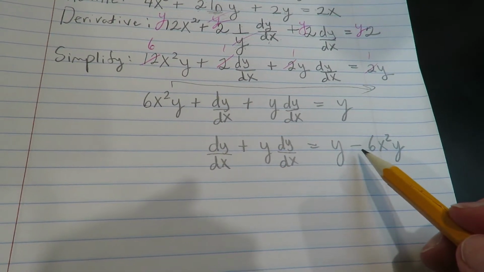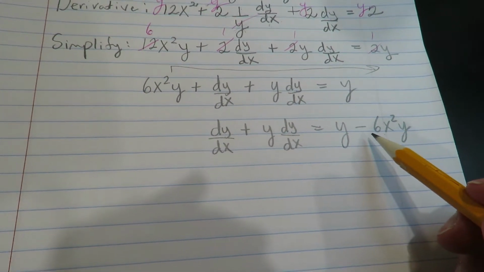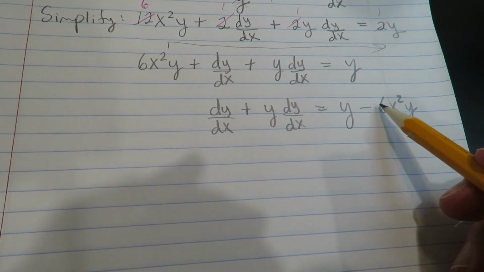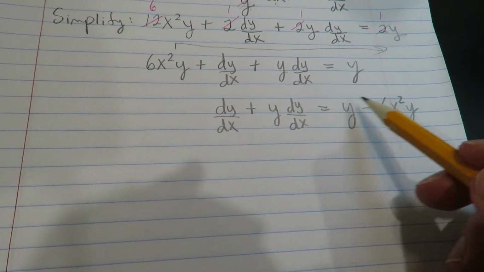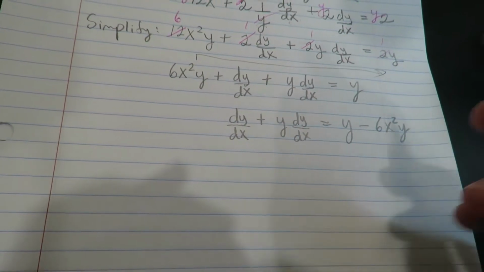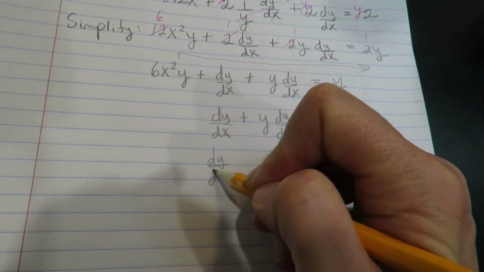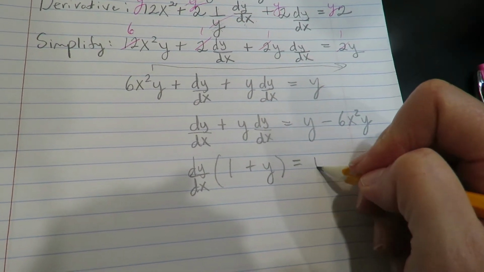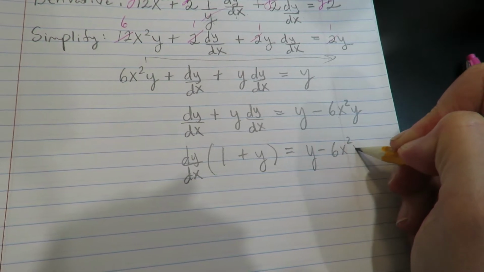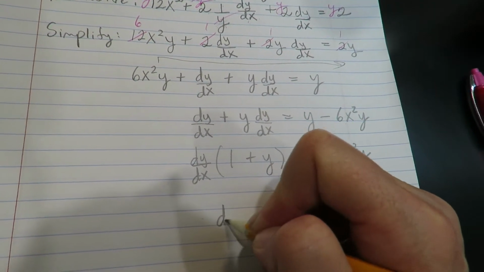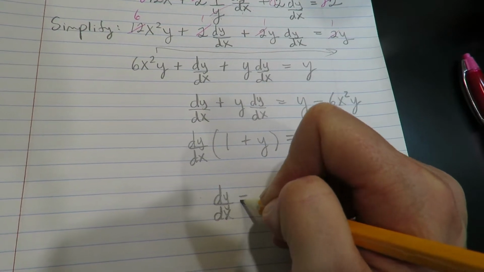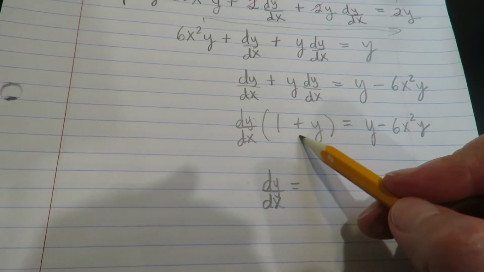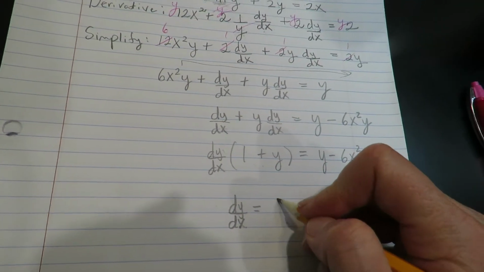Now, order doesn't matter. I could have put this first. What does matter is that you have the correct plus or minus in the front. So just make sure this one's negative and this is positive, but what order you put them in doesn't matter. All right, now I'm going to factor out the dy dx. Okay, so I factored out the dy dx. It's a common factor. Left with this. Now I'm just going to divide this off to the other side.